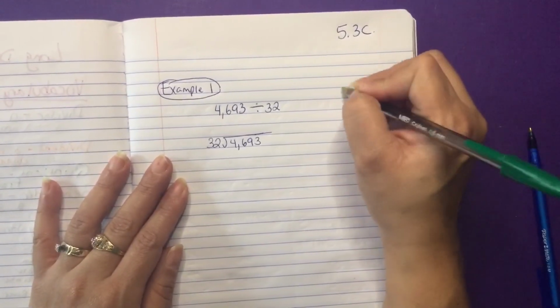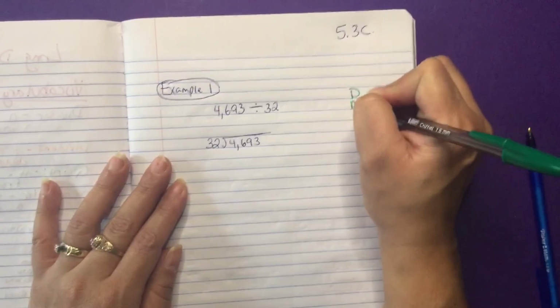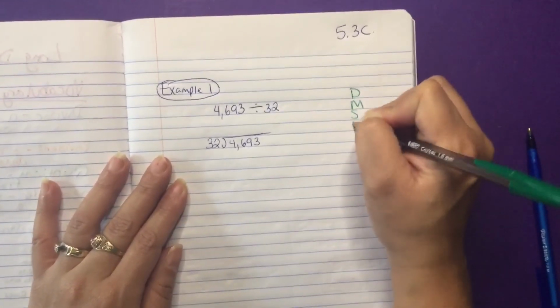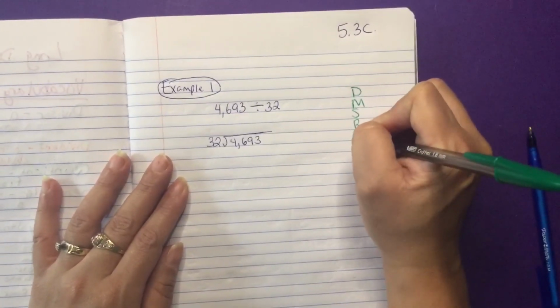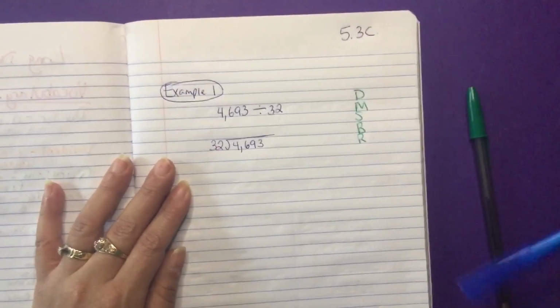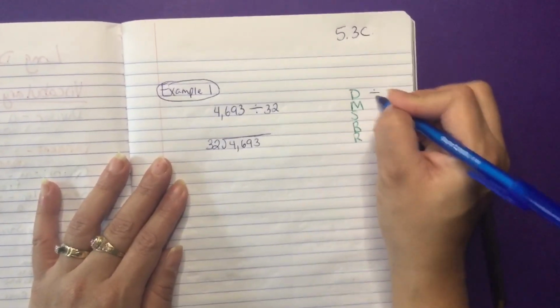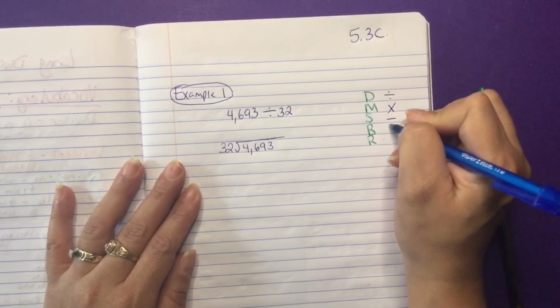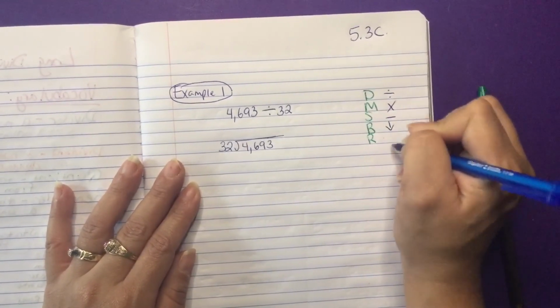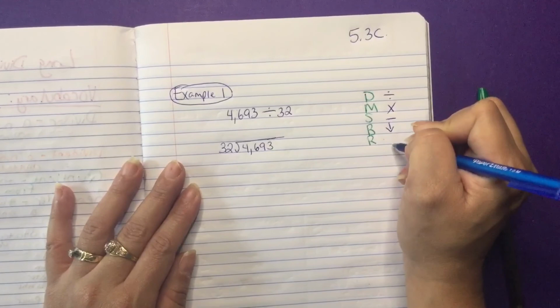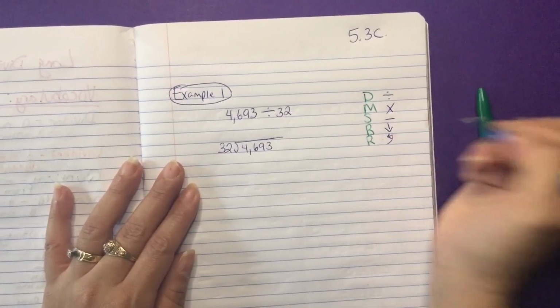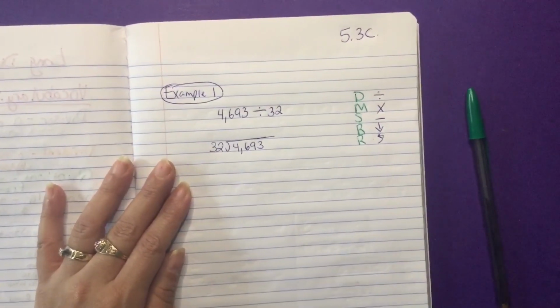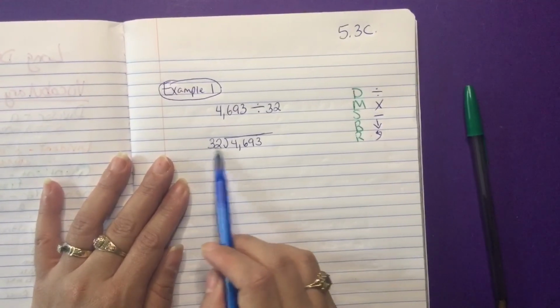Okay, so our first thing that we're going to do is think of the division family strategy. So we're gonna write it right here: dad, mom, sister, brother, and Rover. What does the D in dad stand for? It stands for division. Mom is multiplication, sister is subtract, brother is bring down, and Rover, our puppy, is to repeat or remainder.